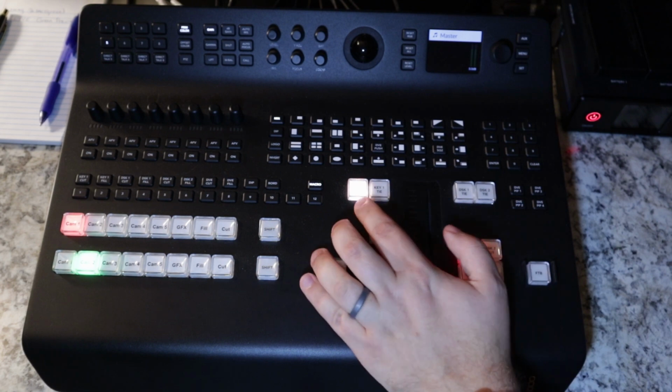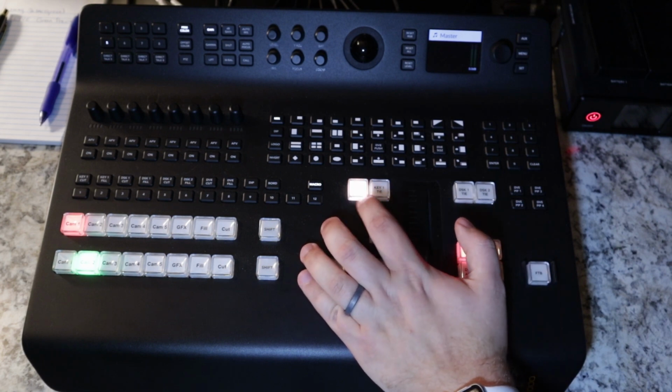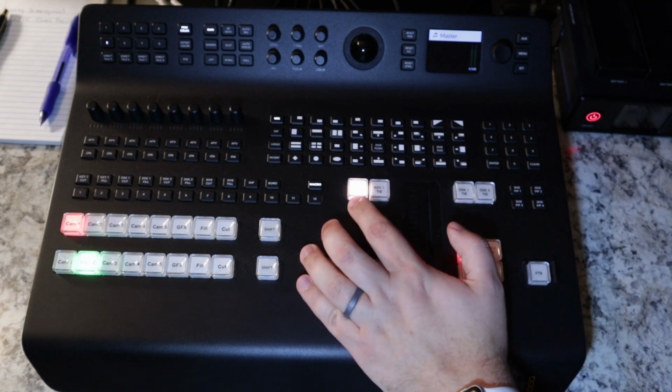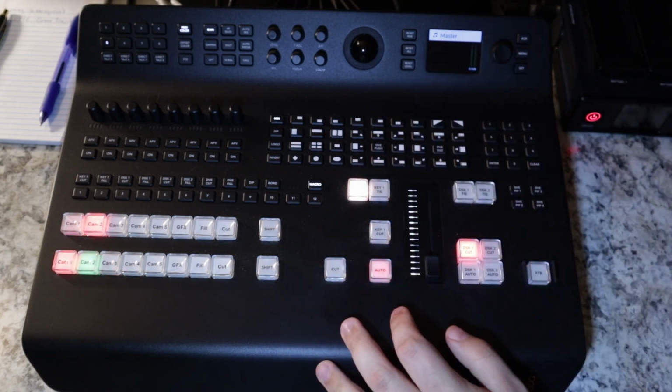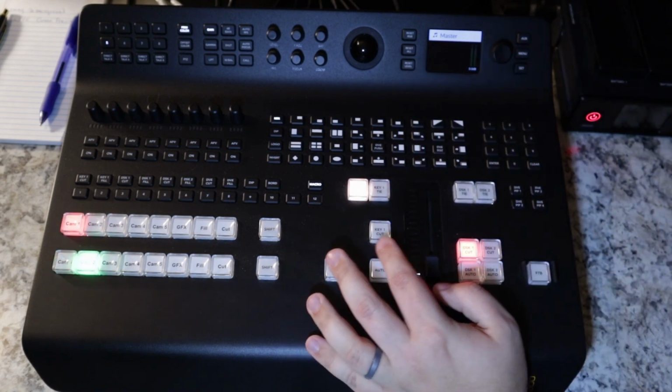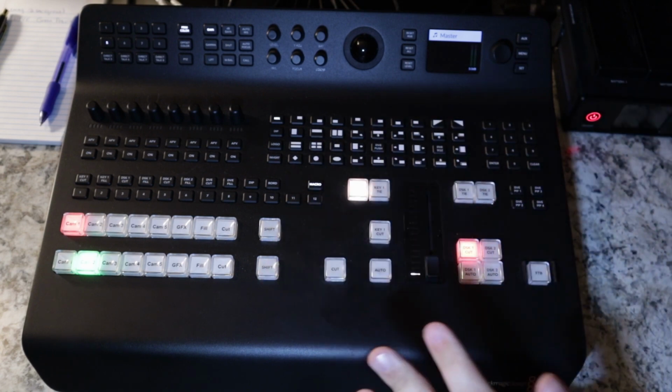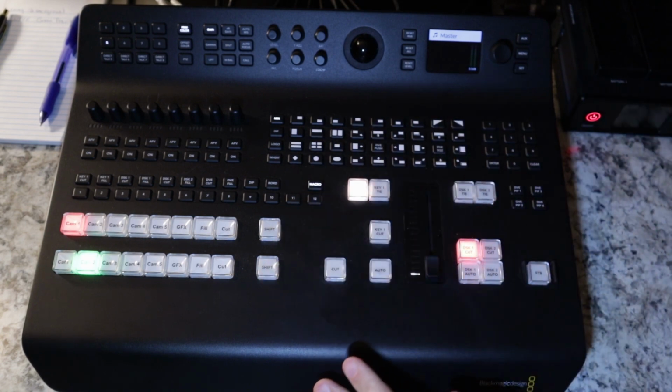The only other thing that could be weird is you do want to make sure this background is on right here, because that's kind of what you're transitioning with the cuts and auto and that stuff. But again, that never gets touched. It defaults to that. Unless you press it for some reason, it should be right there all the time.